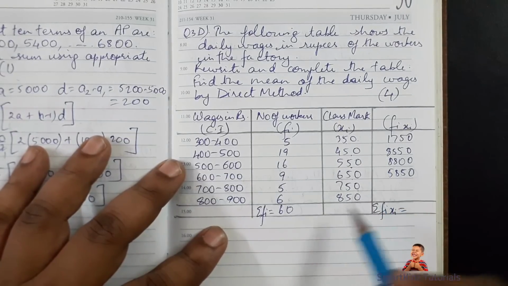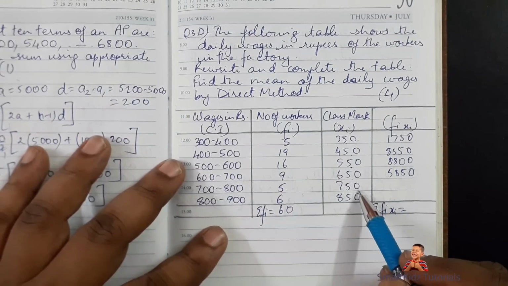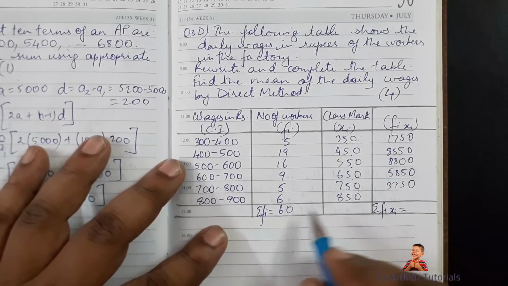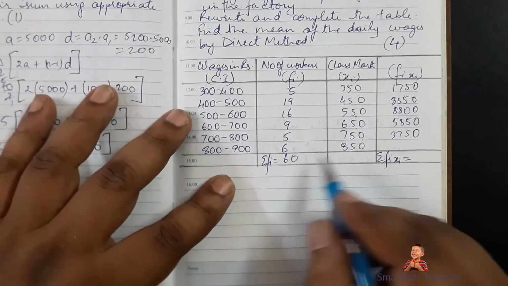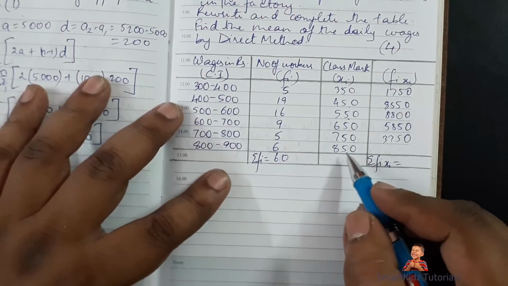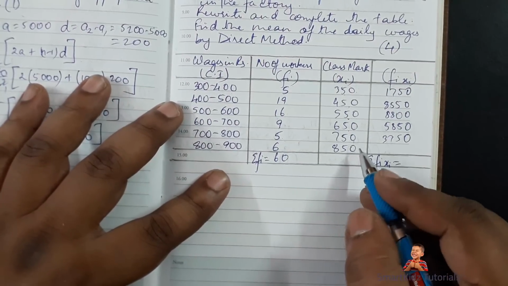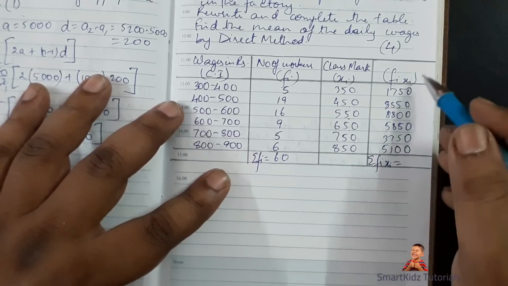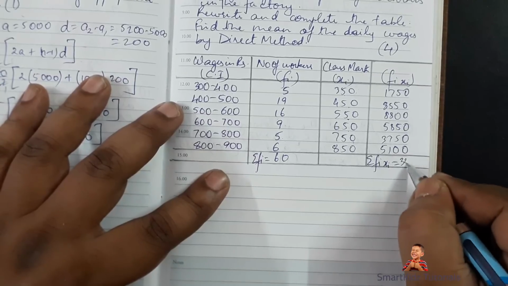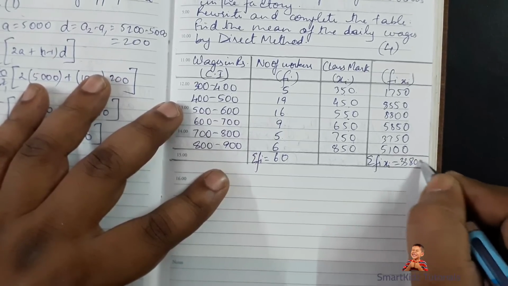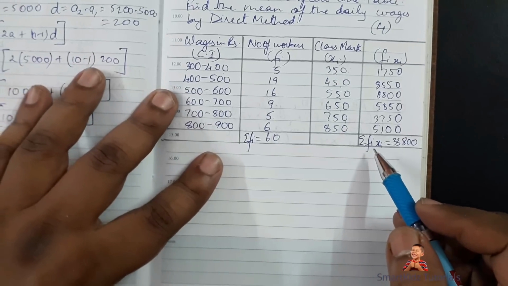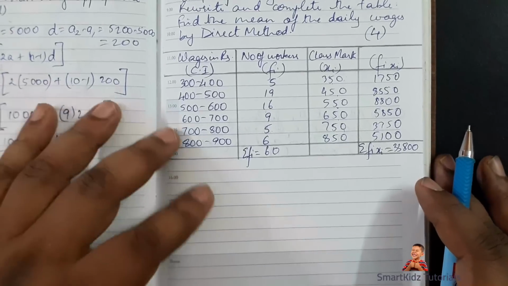Zeros are because of all these zeros that are there. 5 into 75 would be 375, followed by 0. And this would be 6 into 850, or 6 into 85, that gives us 510, followed by the 0. If we add all of this up, we will get 33,800, the summation of Fi Xi.